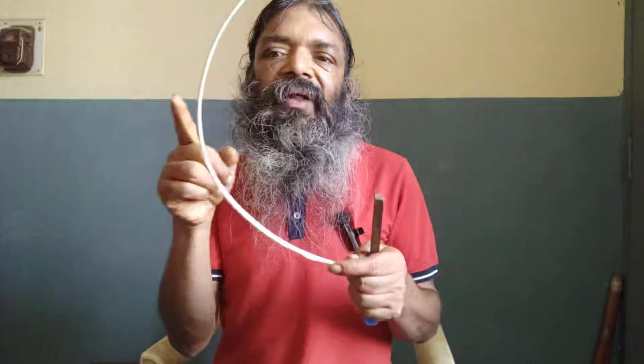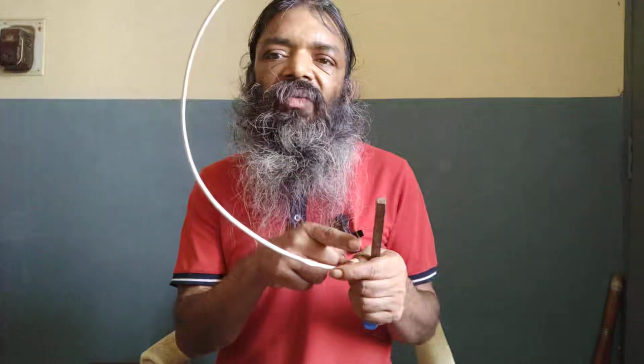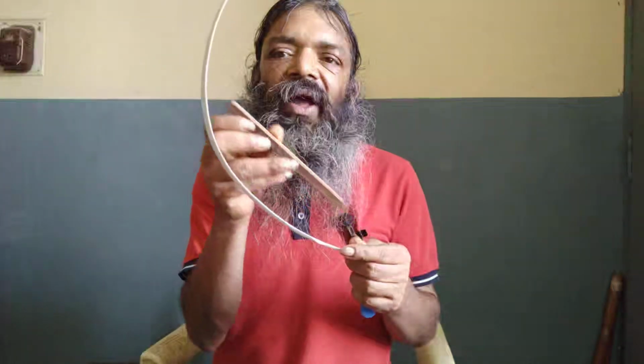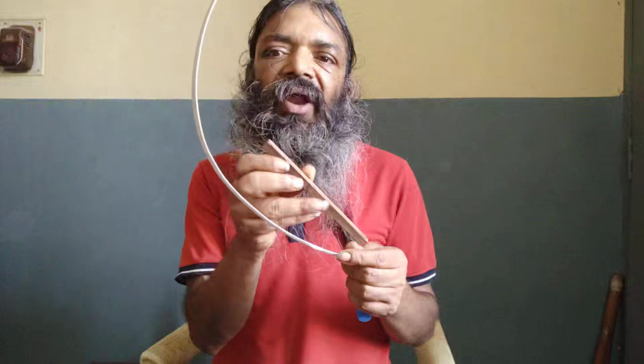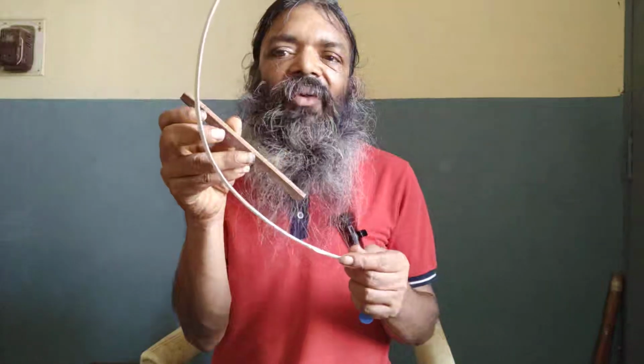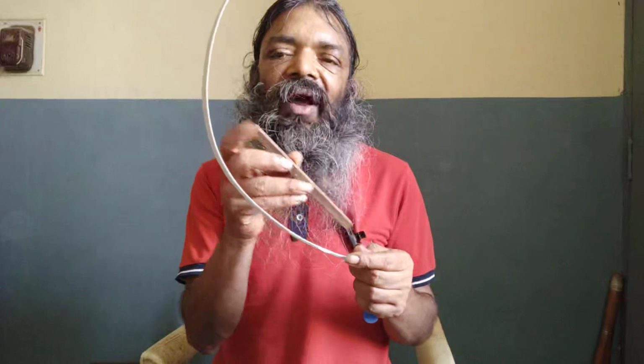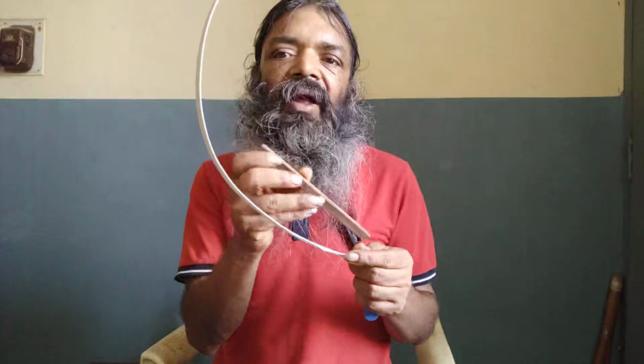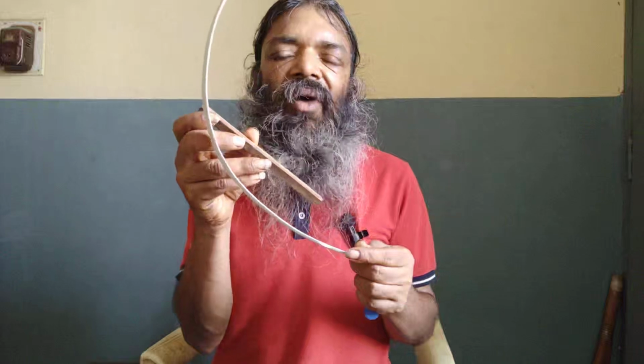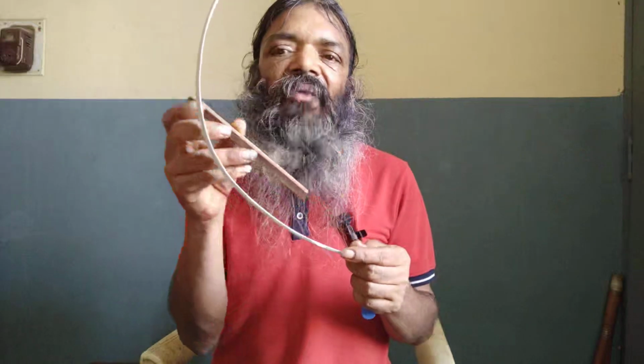What is the vector representation along the curve? A vector is a straight line. If this is x comma y and this is origin, then if I connect origin to x comma y, this will be a straight line. Okay, we don't want a straight line. If I connect this origin and point x comma y through a vector, then it will be a vector.